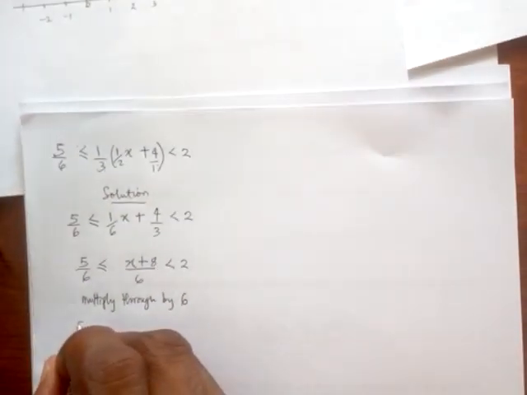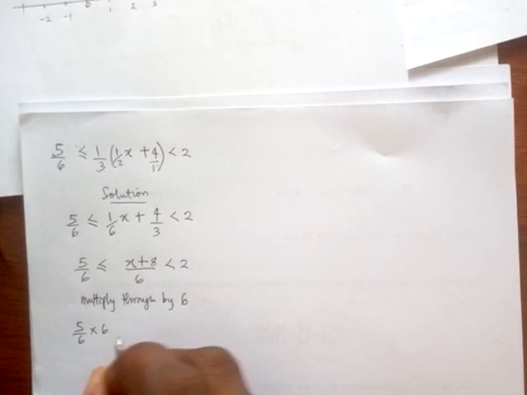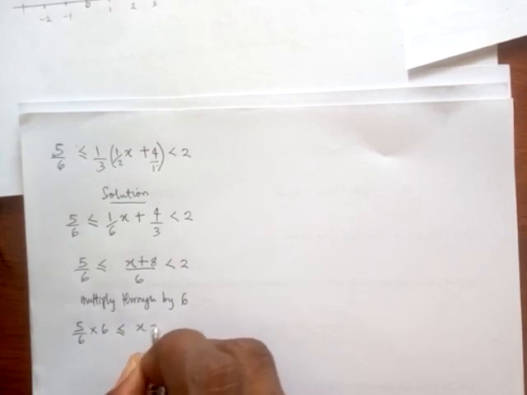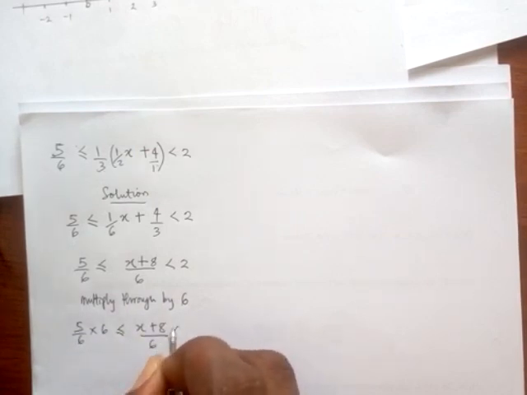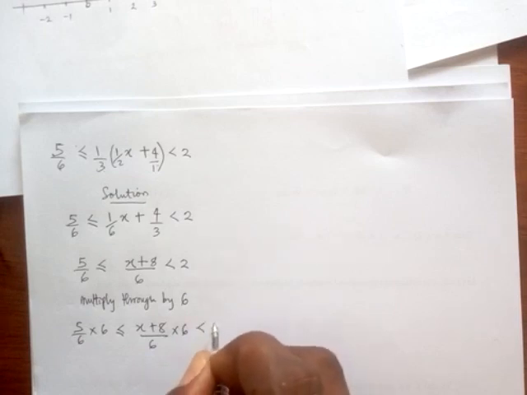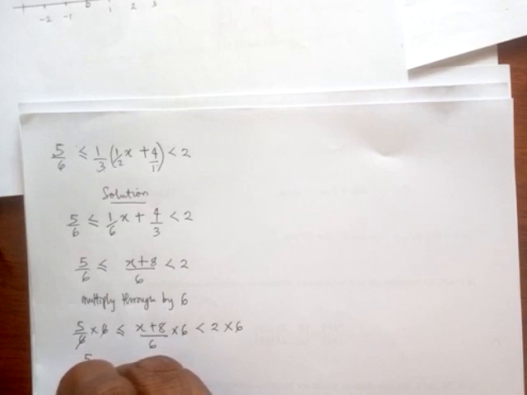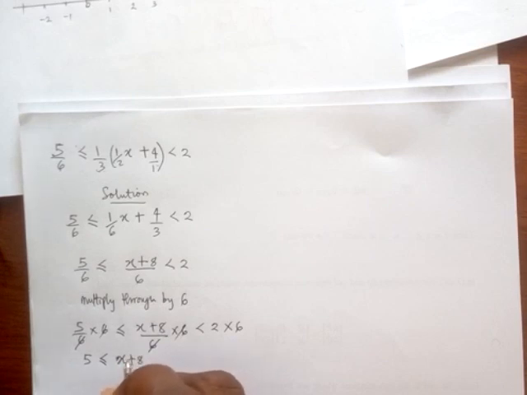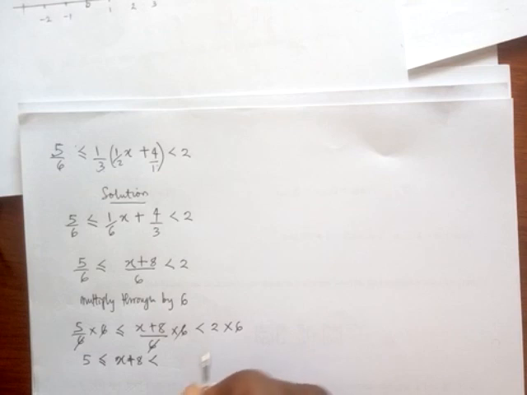By doing that, we have 5 over 6 times 6 less than or equal to x plus 8 over 6 times 6 less than 2 times 6. So 6 will cancel 6, we have 5 less than or equal to x plus 8 less than 2 times 6, 12.